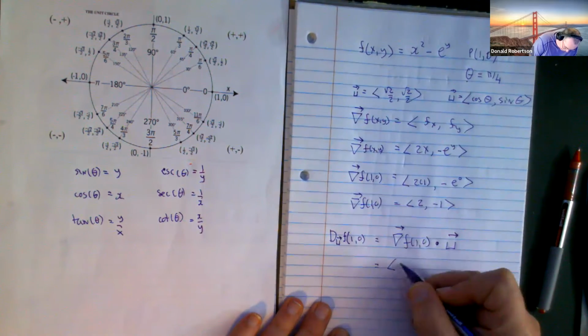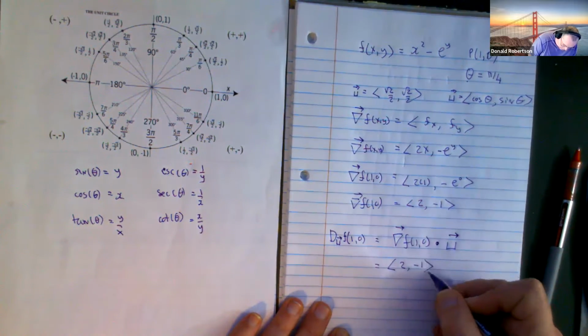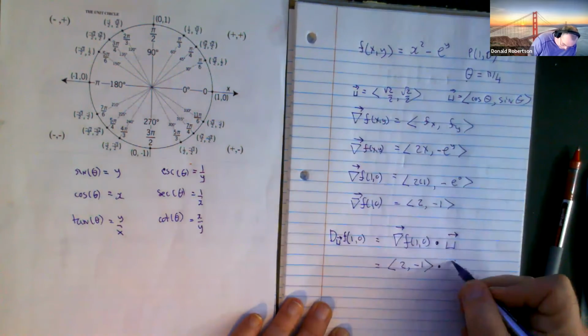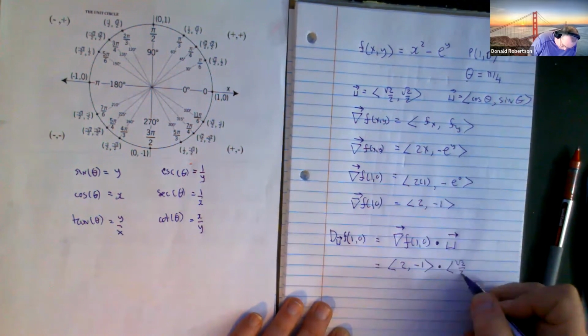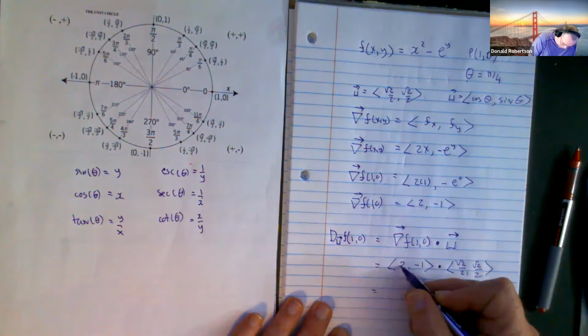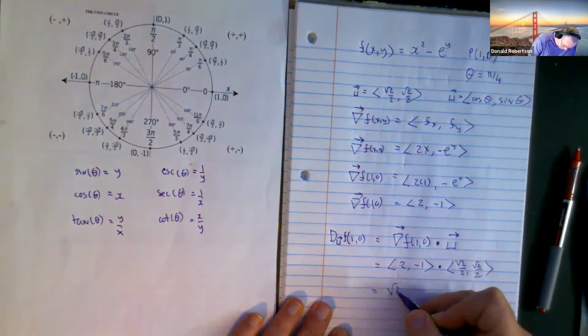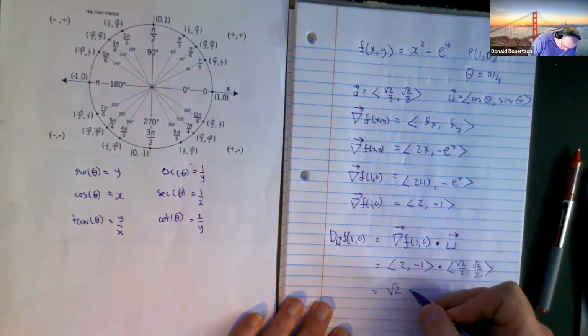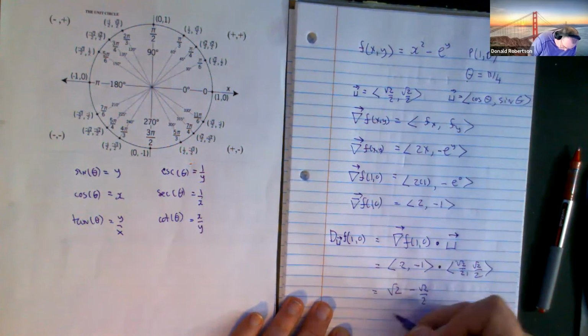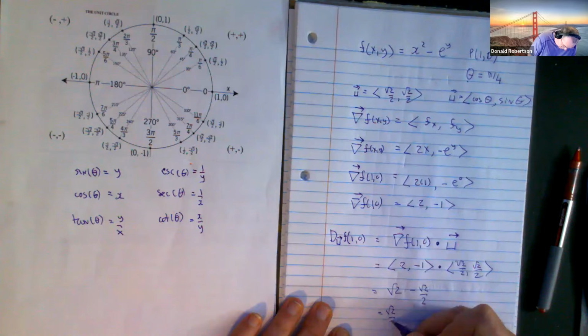So in this case, it's 2 comma negative 1 dot product with root 2 over 2, root 2 over 2. If you multiply that by that, you get root 2, and if you multiply that by that, you get root 2 over 2. So that's 1 take away a half, so you've got a half root 2.